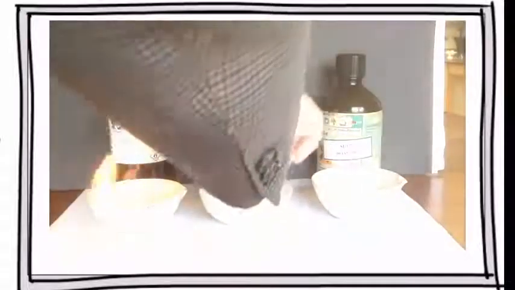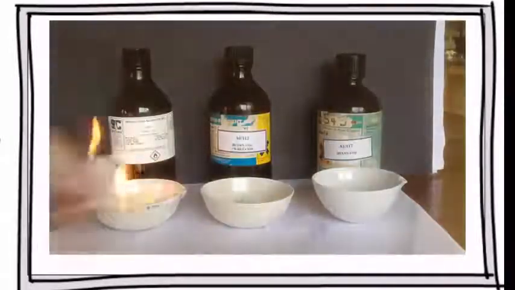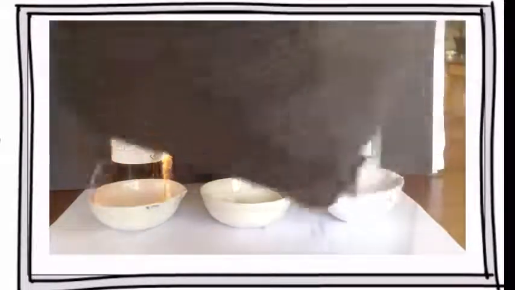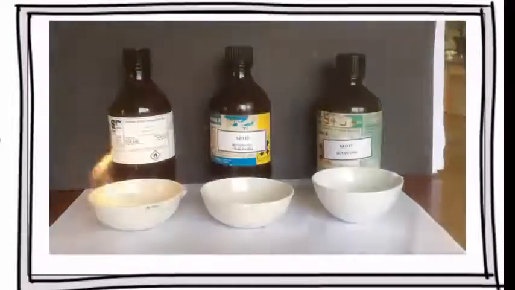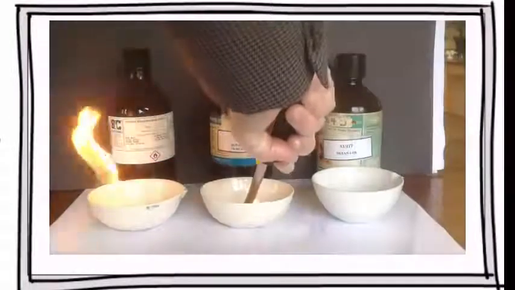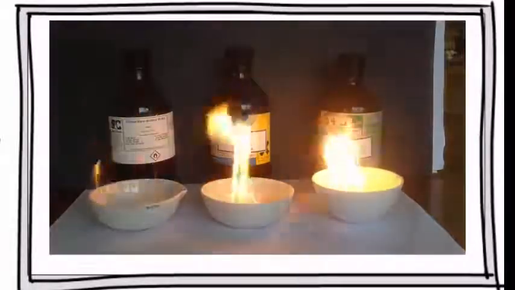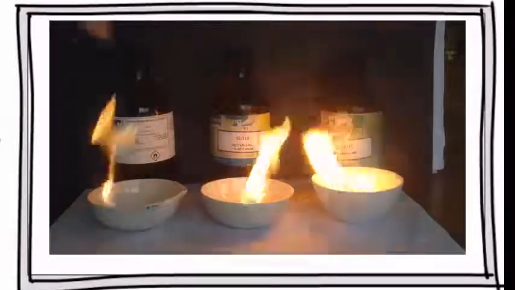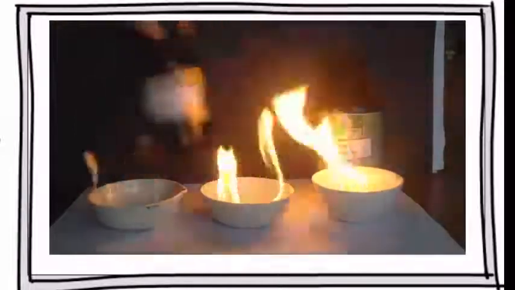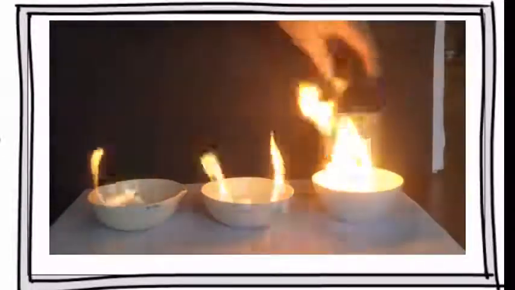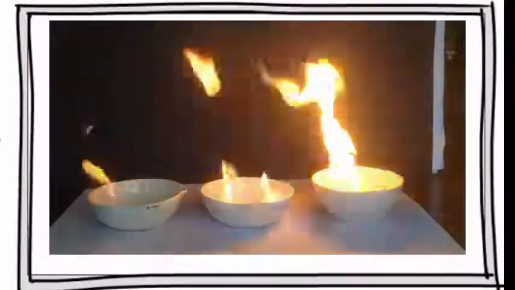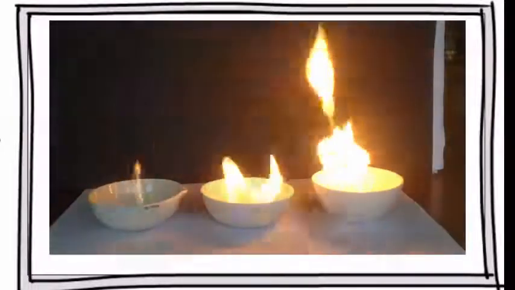So again, I'm going to use some cotton-like material here. It's being used as a wick to keep the alcohol burning. So I'll now ignite the cotton, and it'll be the alcohol in the cotton essentially that's burning. And you can see that all of them are burning with yellow flames, with relatively little, if any, black smoke.